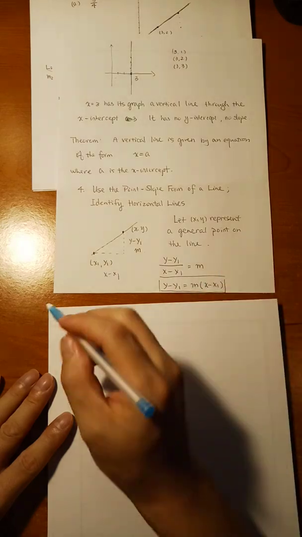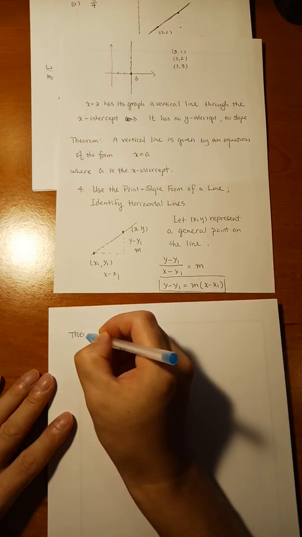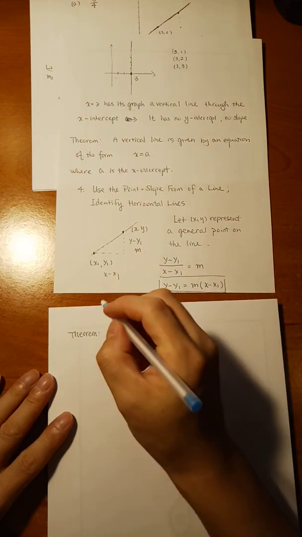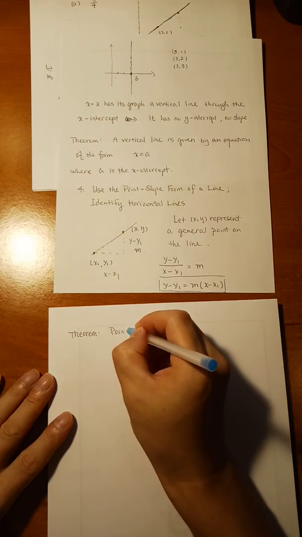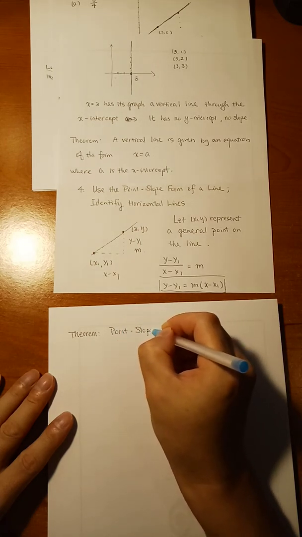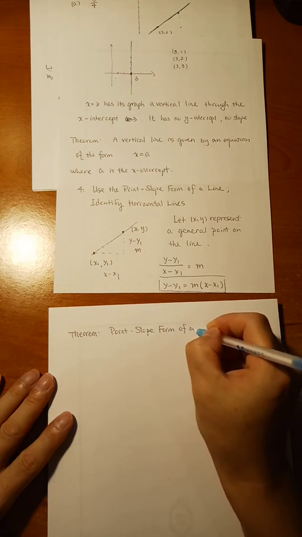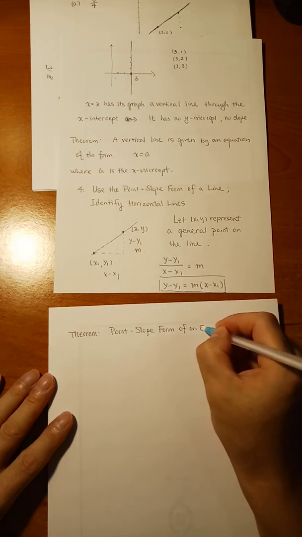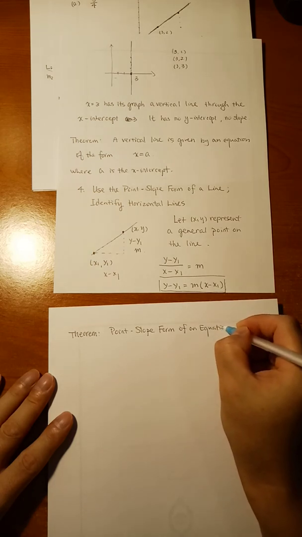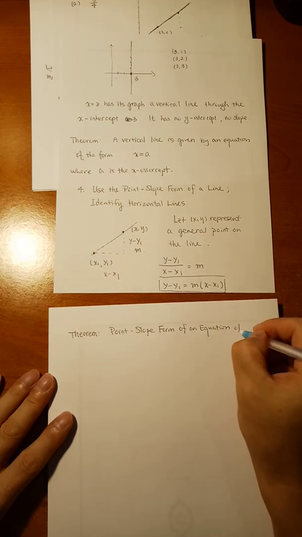Okay, now let's see the theorem. Point slope form of an equation of a line.